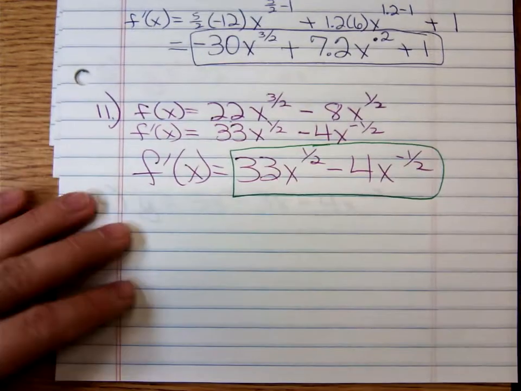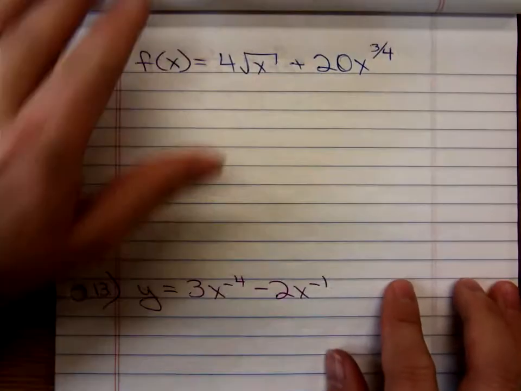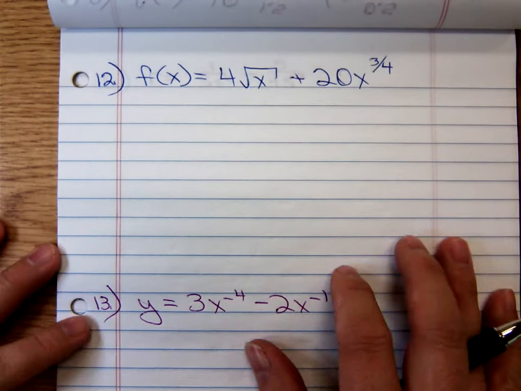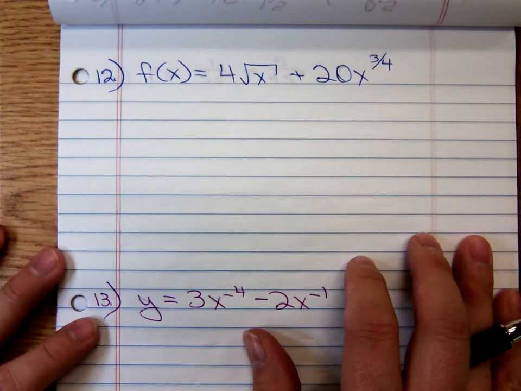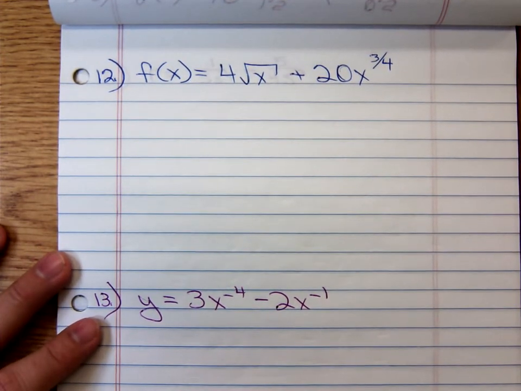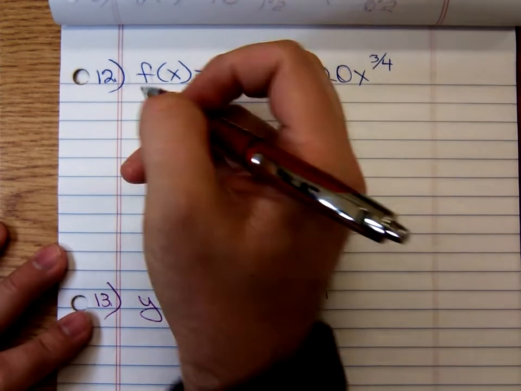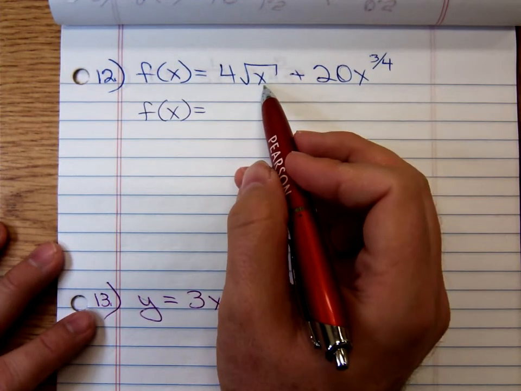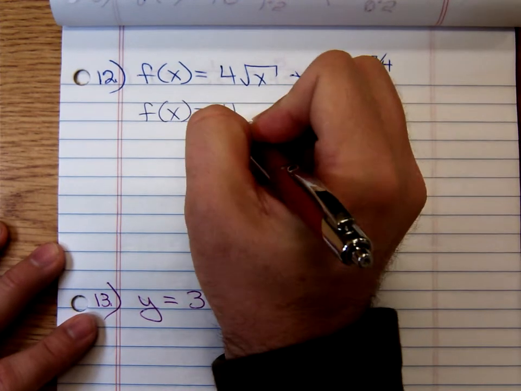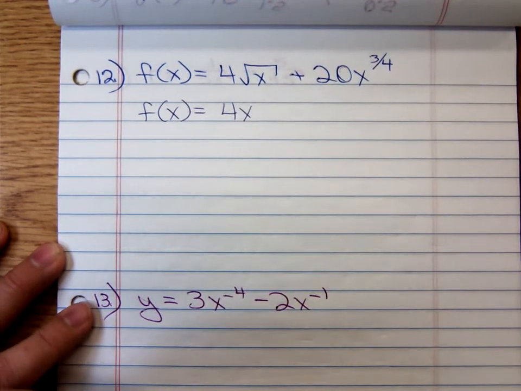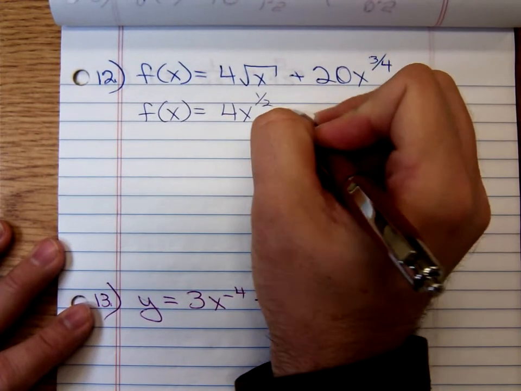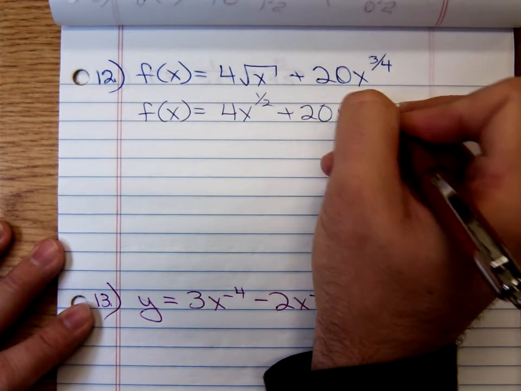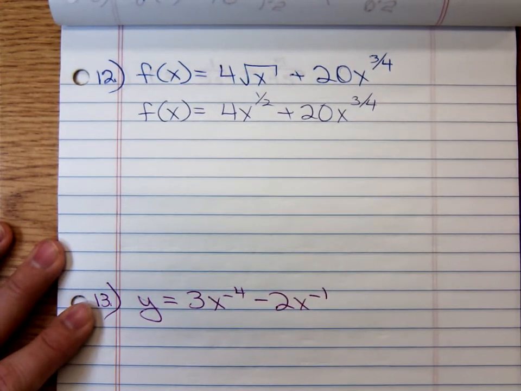And okay, let's go on to another one. Here's one. This is a good one. We ran into a radical on the last video. If you have a radical, before you can differentiate it, you have to do what? You have to rewrite it as an exponent. What exponent is equivalent to a square root? I told you all that at the beginning of this video. 1 half. So there's the function. And now we're ready to find the derivative.